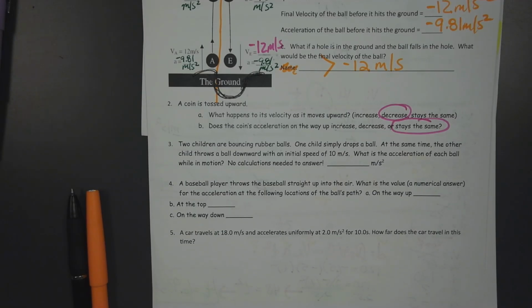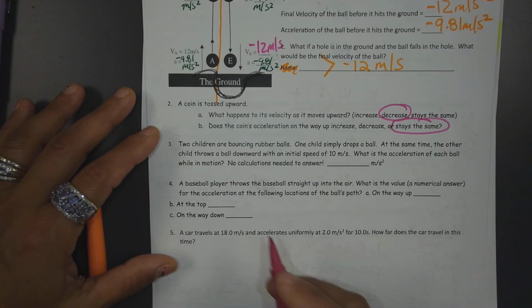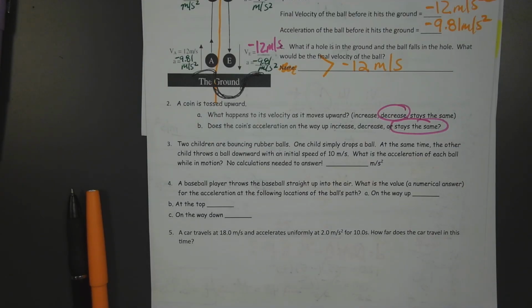Gravity's acceleration does not care about the size. It could be a coin or it can be a car falling off of a cliff. Gravity is going to have that same number of negative 9.81 meters per second squared, no matter the size of that object.